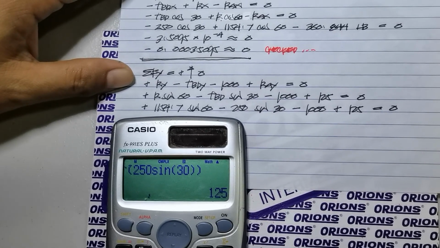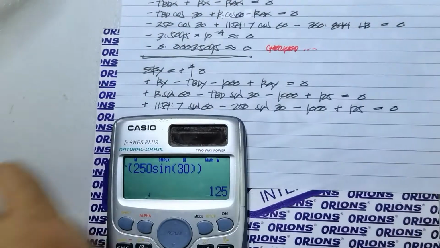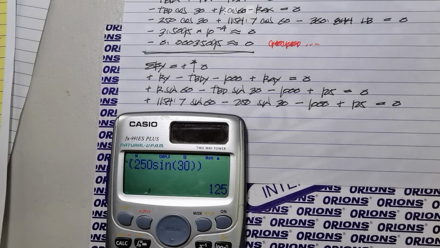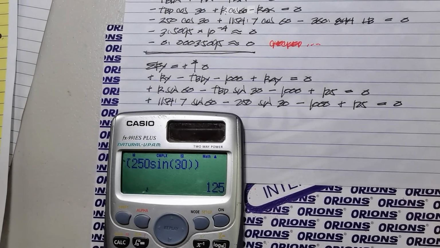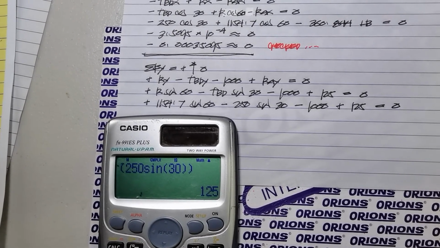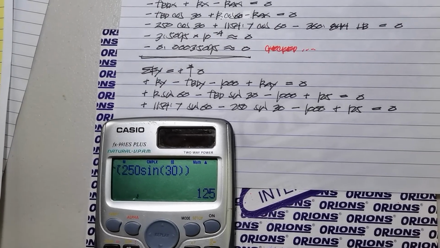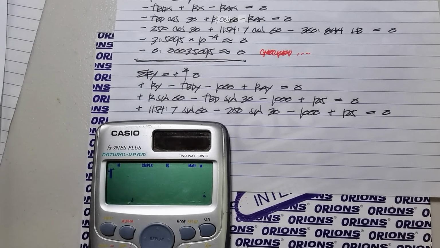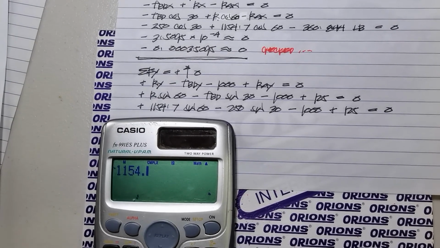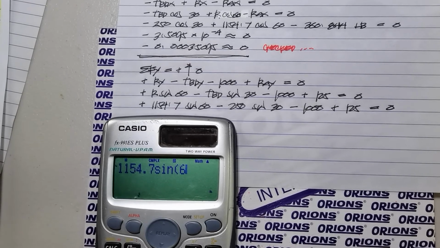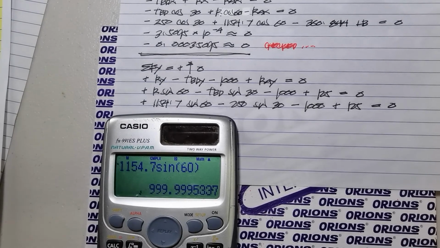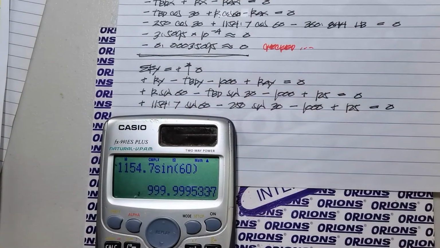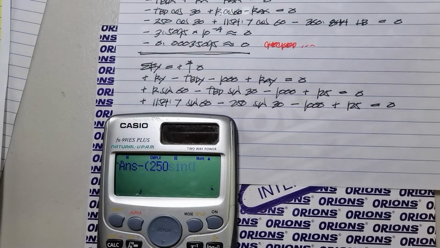Double check lang natin, no? So, you have what? Para ma-check lang natin. So, double check 1154.7 sine ng 60. Ayan. So, ito yun. Minus 250 sine ng 30.